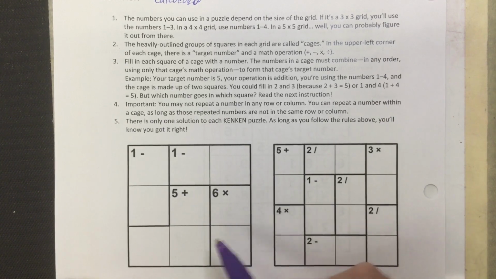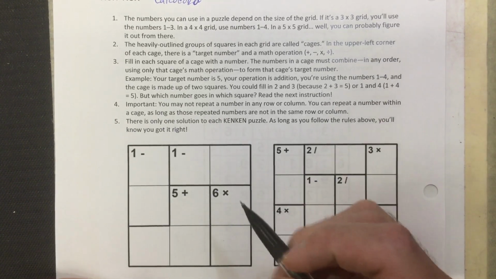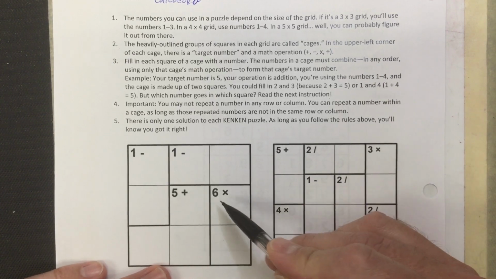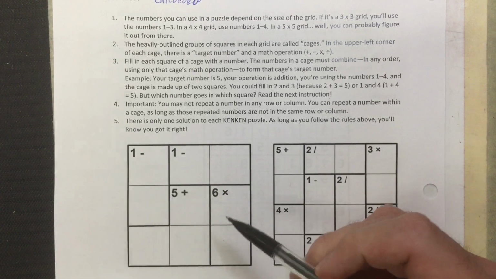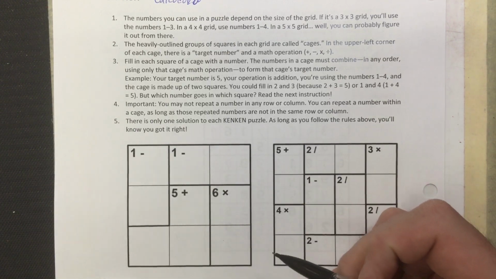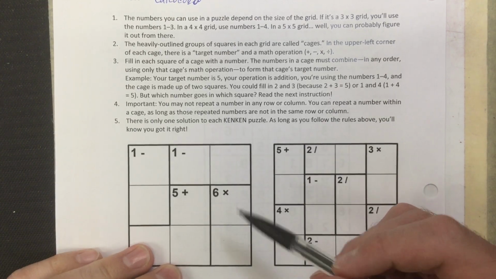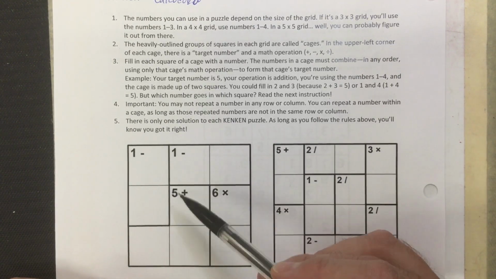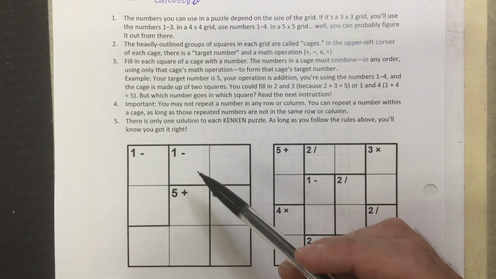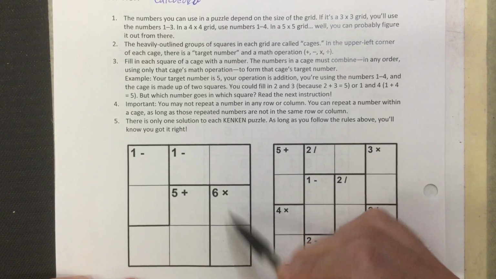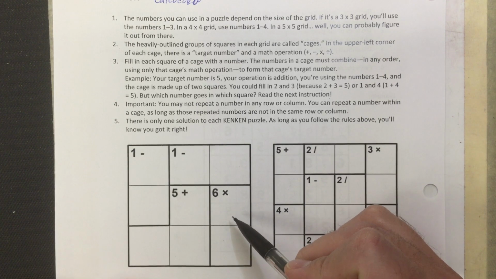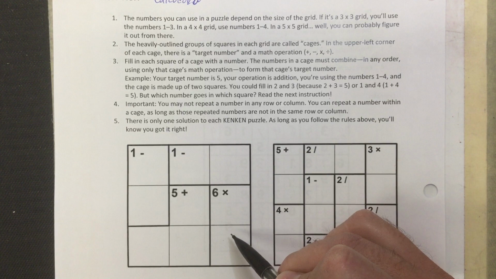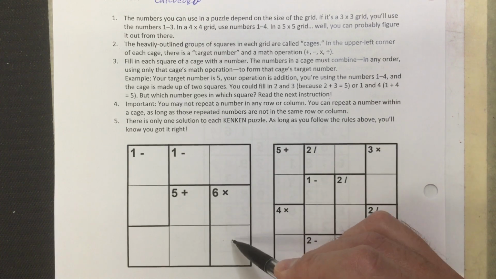So let's take a look at the first one here, and I'm going to use a pencil again because it's sometimes going to be handy to erase. Let's look at this first cage right here. We have these two that have to multiply together to get 6. Now, there's only a couple of different ways to multiply to get 6. We could do 1 times 6 or 2 times 3. Well, this 3x3 does not have the number 6 in there. It only has 1, 2, and 3. So we know that these two right here must multiply together to get 6, and they must be the numbers 2 and 3. Now, we don't know what order it's going to be in yet, but we know that one will be a 2 and one will be a 3.